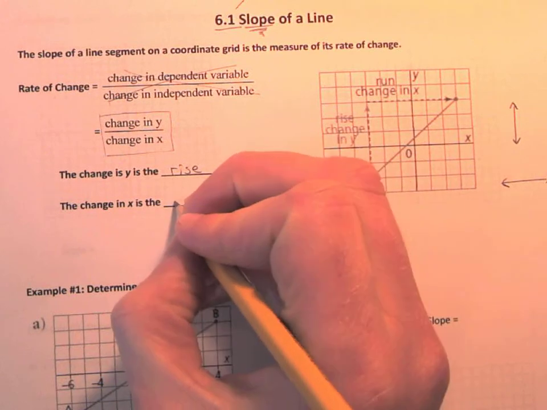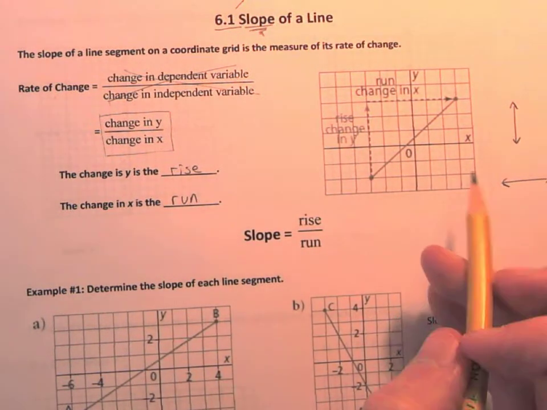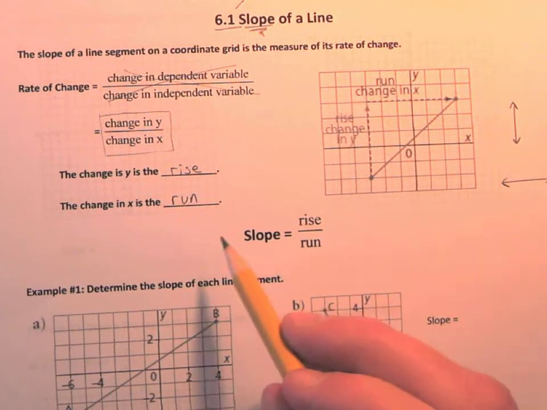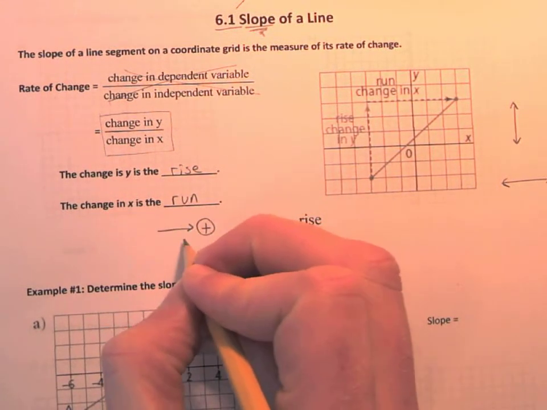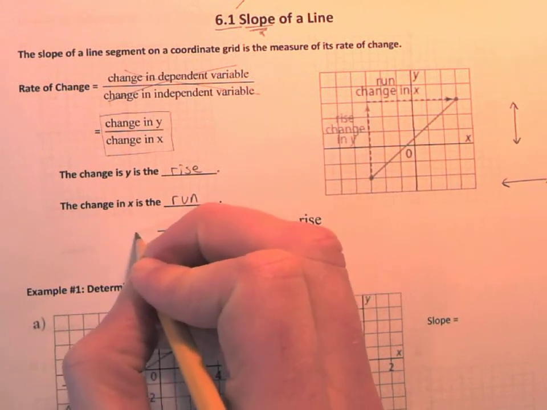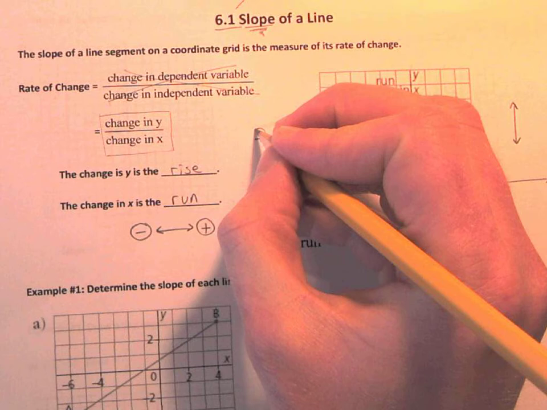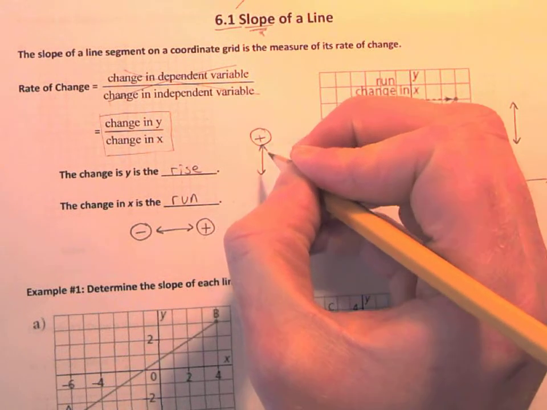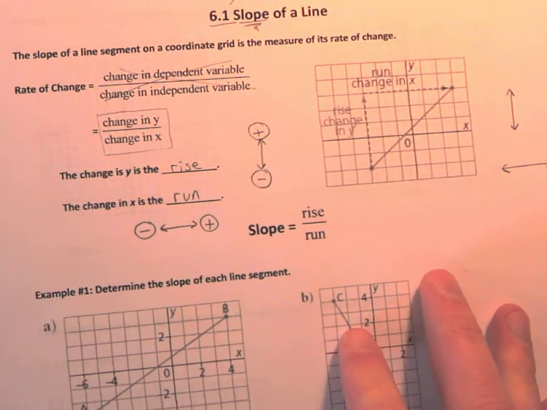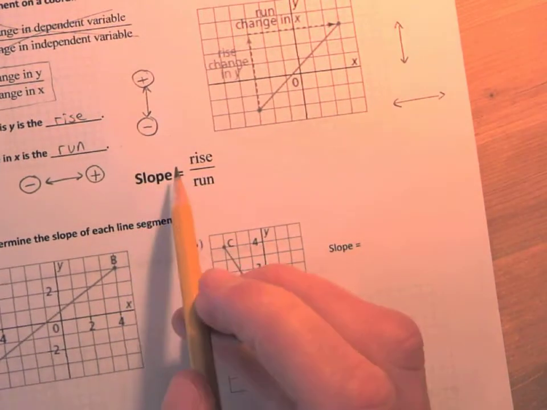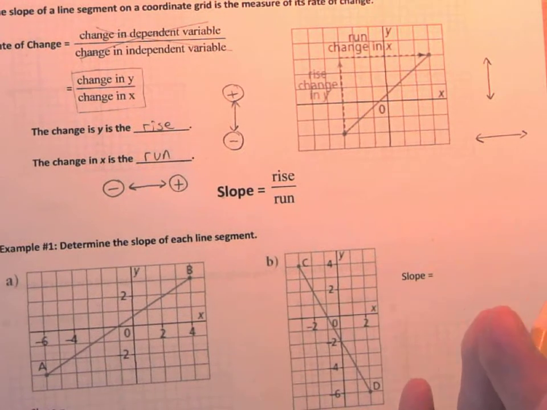The next one is the change in x, and this means the run, which means how much sideways are you going. Positive means to the right, negative means to the left. So if I drew a little thing here, for run, positive means to the right, negative means to the left. For rise, positive means up, and you guessed it, negative means down. Okay, so this is the equation for it, our slope, or our slope means rate of change. So our slope is our rise over our run.